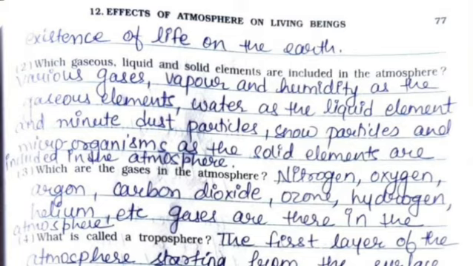Second, which gaseous, liquid and solid elements are included in the atmosphere? Various gases, vapor and humidity as the gaseous elements, water as the liquid element, and minute dust particles, snow particles and microorganisms as the solid elements are included in the atmosphere. Third, which are the gases in the atmosphere? Nitrogen, oxygen, argon, carbon dioxide, ozone, hydrogen, helium, etc. gases are there in the atmosphere.